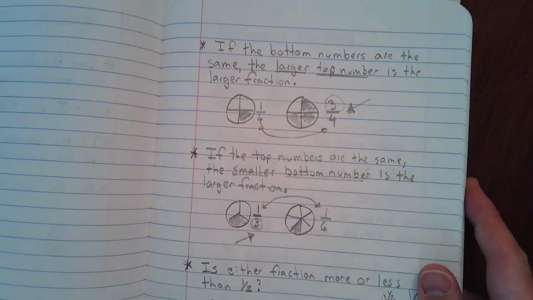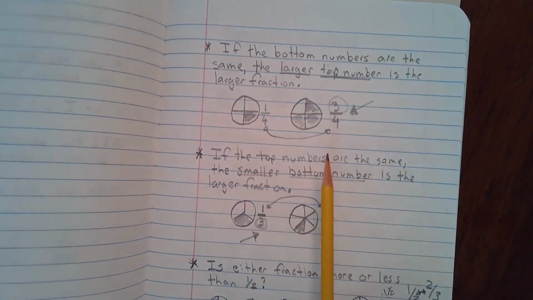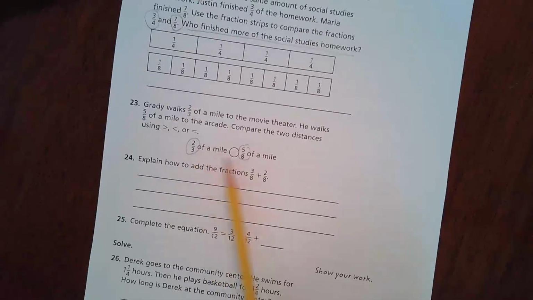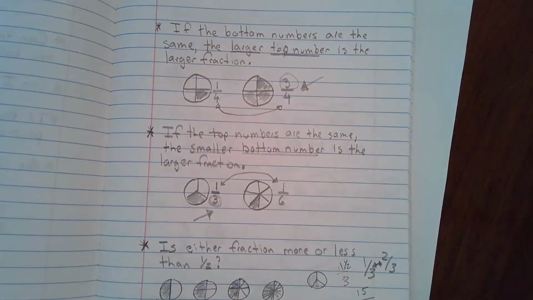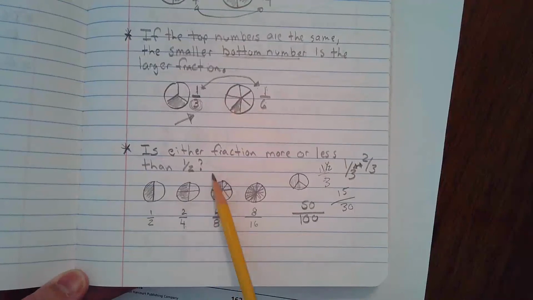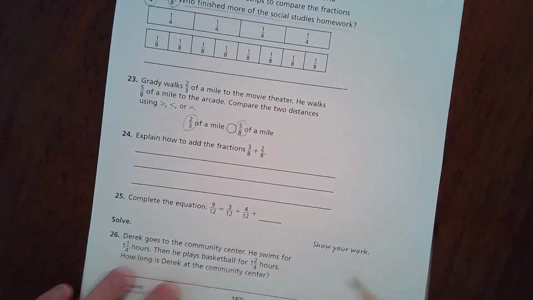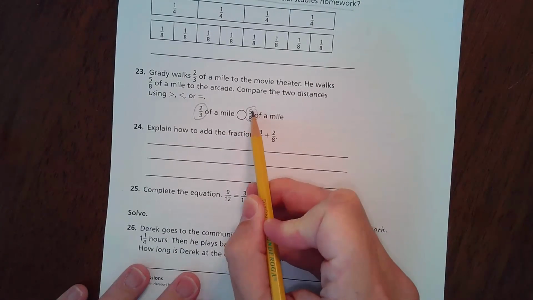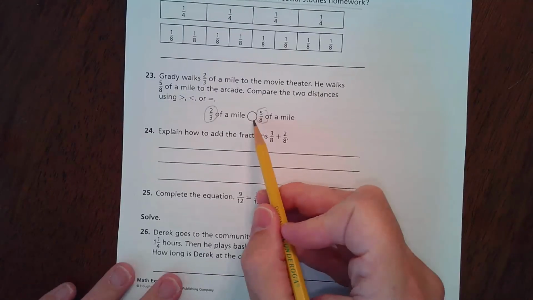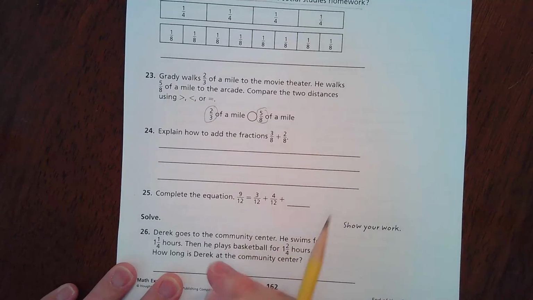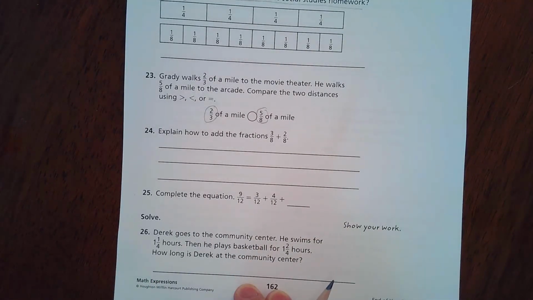Don't forget our little tricks here. Same bottom numbers, larger top number. Let's see. Bottom numbers are different. Top numbers are different. So nope, nope. If either fraction is more or less than 1/2, let's find out. 5/8, 4/8 would be exactly 1/2, so 5/8 is a little bit more. 2/3, it's not going to help us out either. So our tricks won't work for this one.